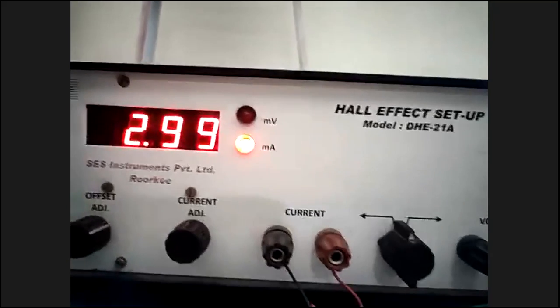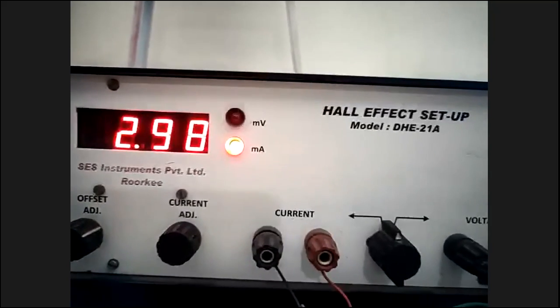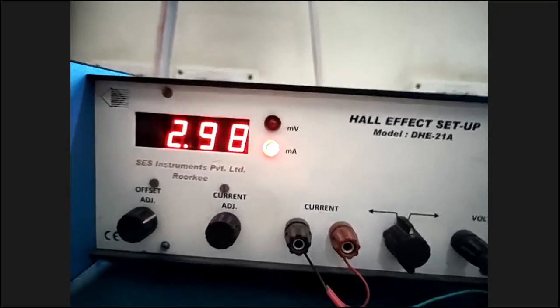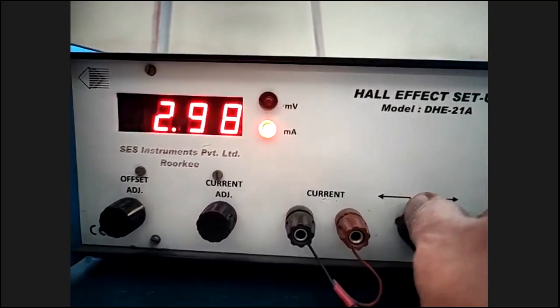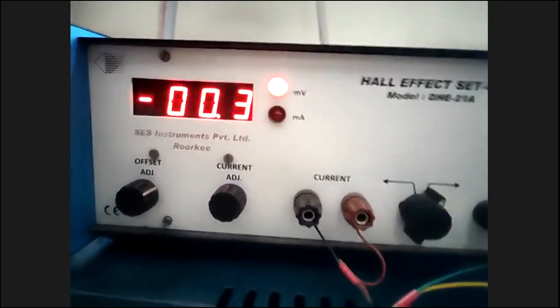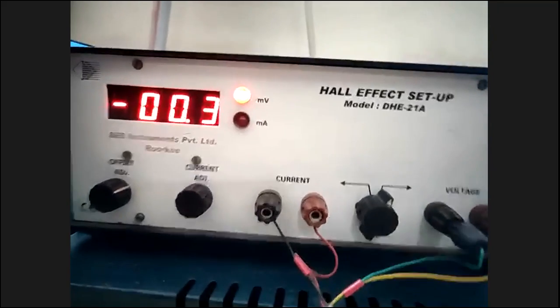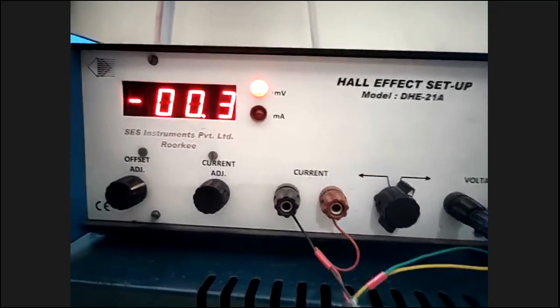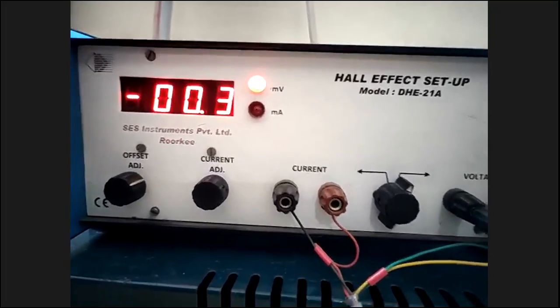Now I start this experiment with 2.98 milliampere current. Then I turn this knob towards the voltage side, because throughout the experiment this current remains at 2.98 milliampere. You do not need to change this current further.